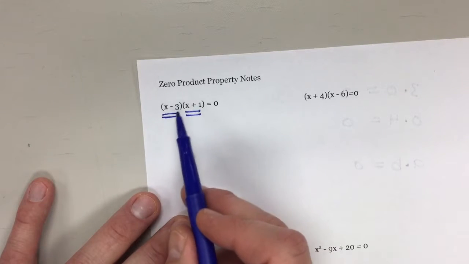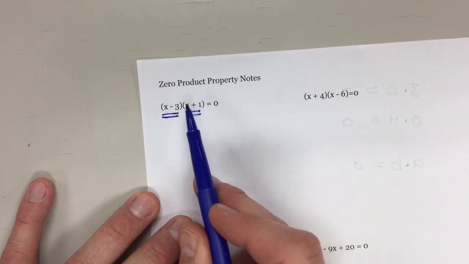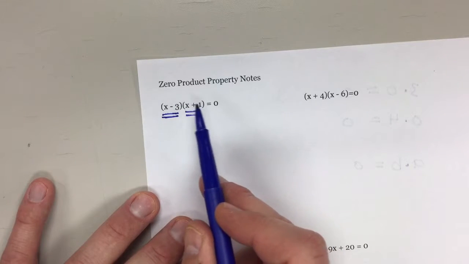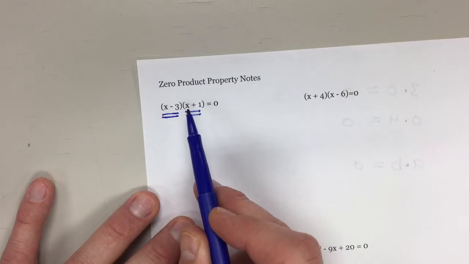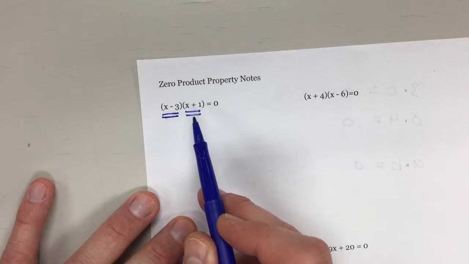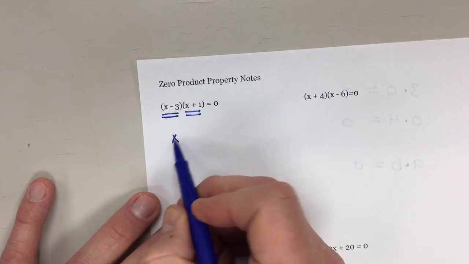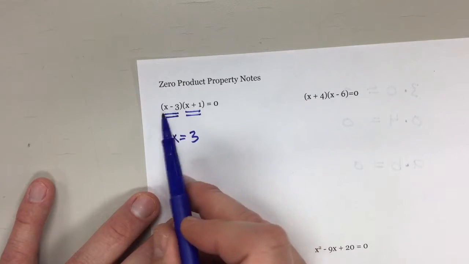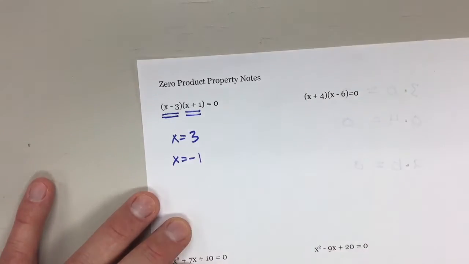Now, this side isn't the only one that can be 0. This side could be 0. So I have to think about what would make this side 0. Well, if this x was negative 1, negative 1 plus 1 would give me 0. So there's two answers to this. X could be 3, and that would make this 0. And x could be negative 1. That would make this 0.